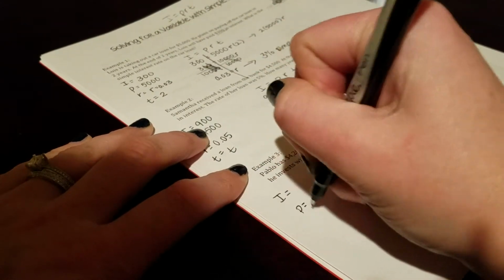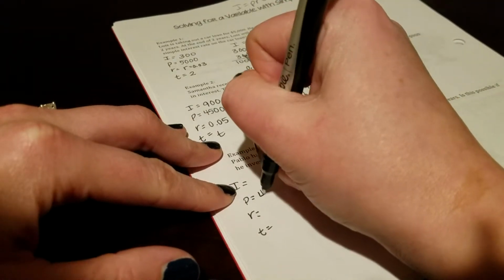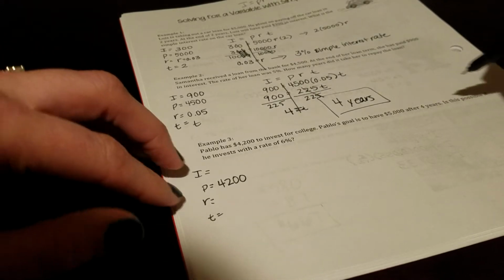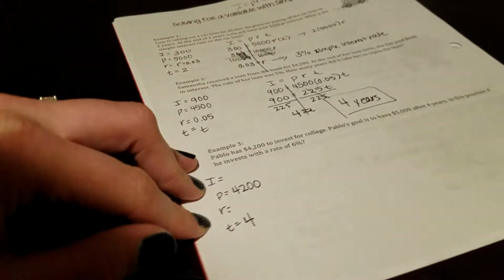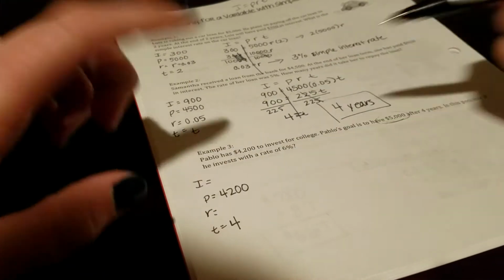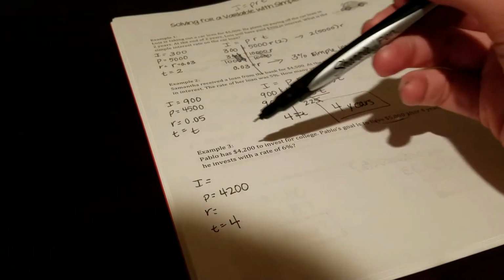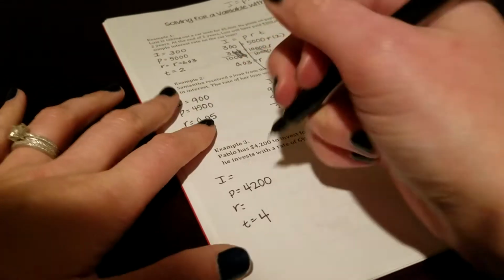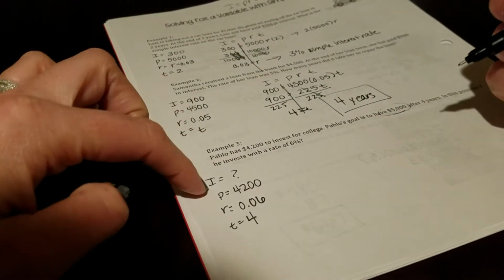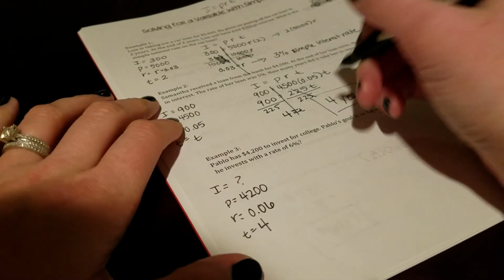I equals, P equals, R equals, T equals. So $4,200 to invest. His goal is to have $5,000 after 4 years. So our time is 4 years. This is his final end goal. So it's not our interest, it's not our principal. So let's see what we're going to have to do here. Is this possible if he invests with a rate of 6%, right? We know our rate is 6%. So let's actually calculate what would the interest be, and then let's add it back to where we started to see if we make his goal.